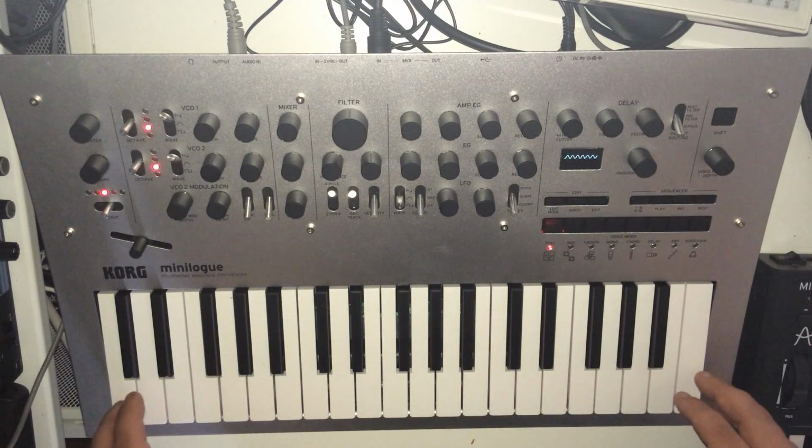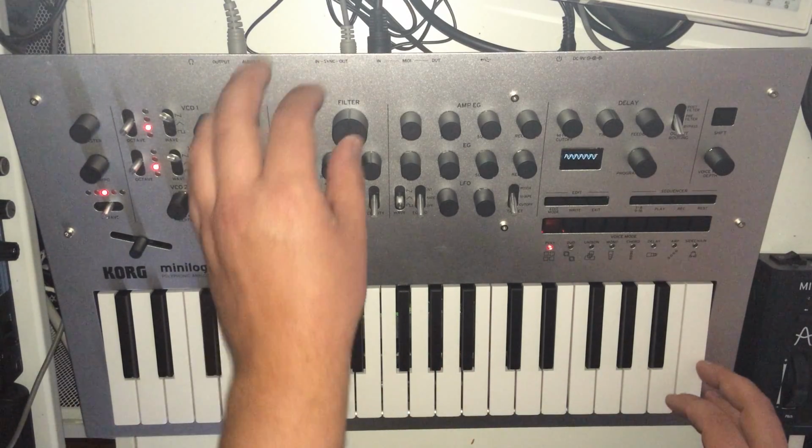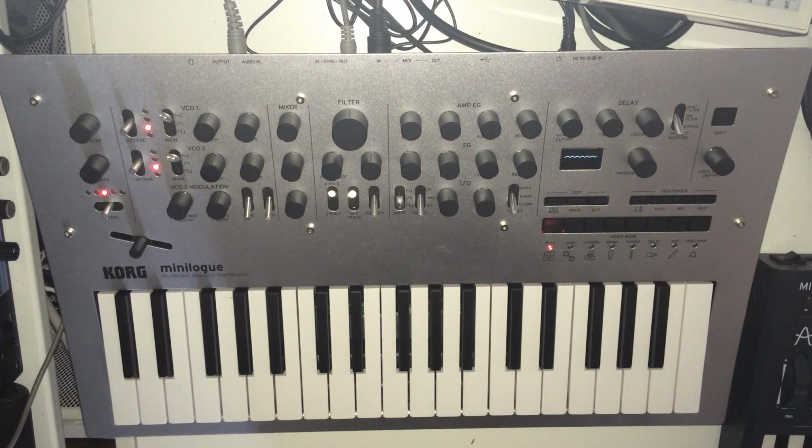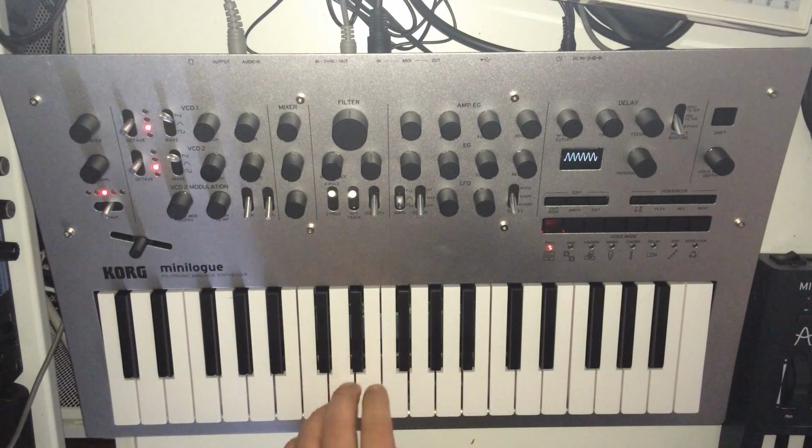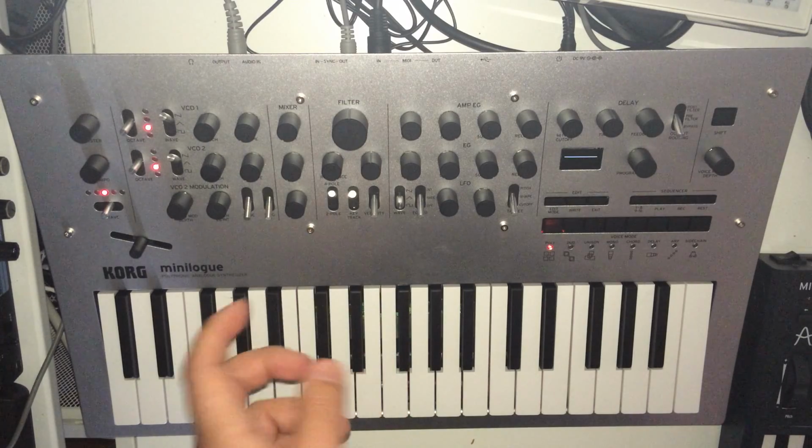You hear there at the 4th octave it starts to go. You might be able to fine tune that a little better, but that's pretty musically useful, I feel like. So I'll play around with it a little bit and you can hear it.